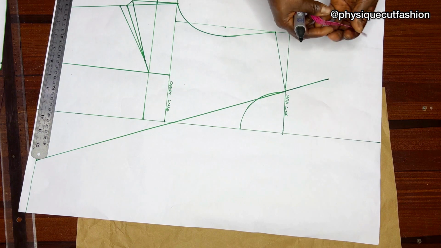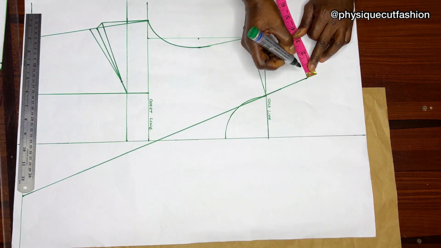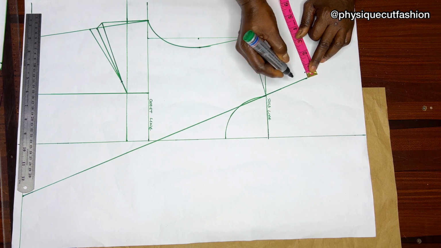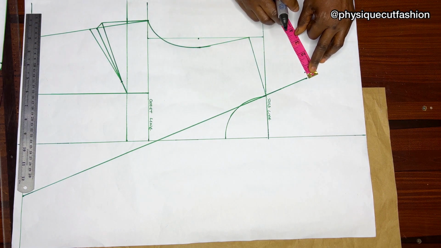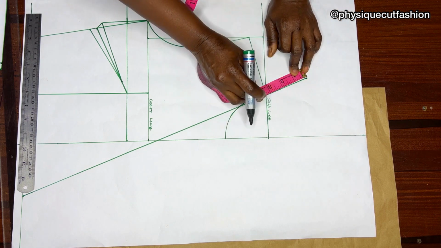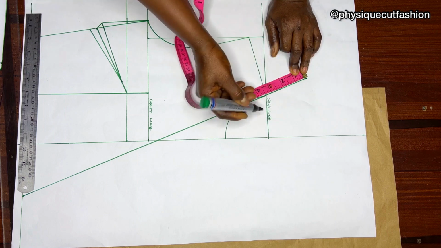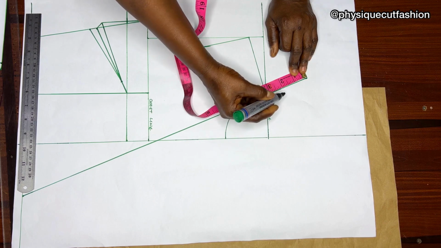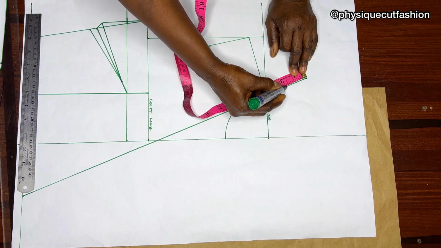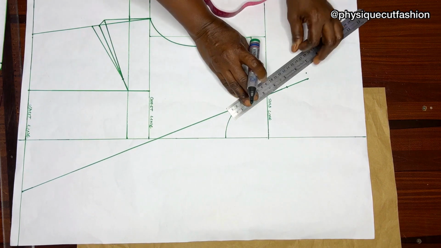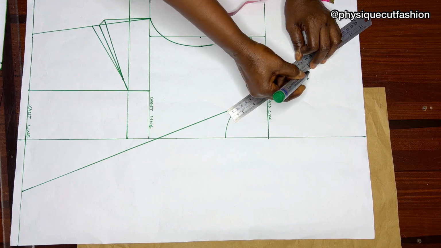So at this point now, you step inward with half an inch, just like this. We are doing this so as for the collar to sit well on the neck. So you step inward here with half an inch, then you get half of this line. This 3.25 or thereabout that you get here, you get half of it. So half of it is somewhere here. So you connect this half an inch together this way.